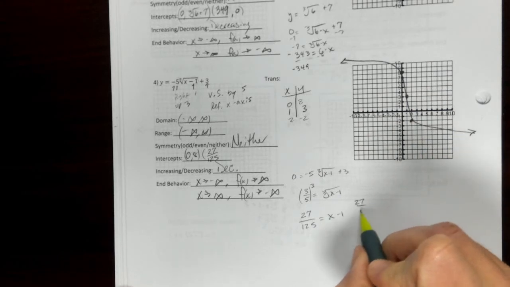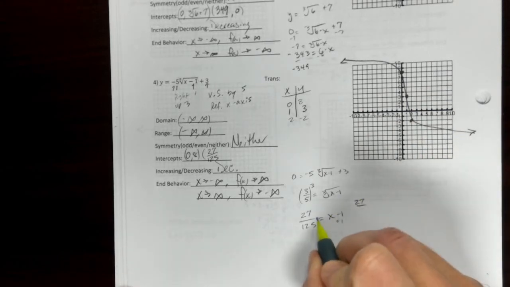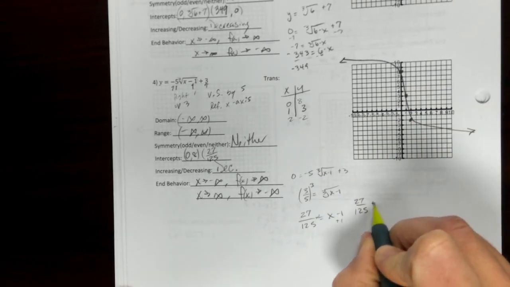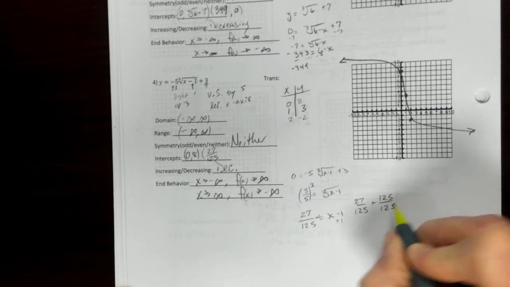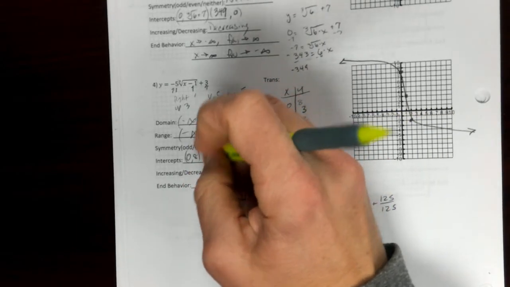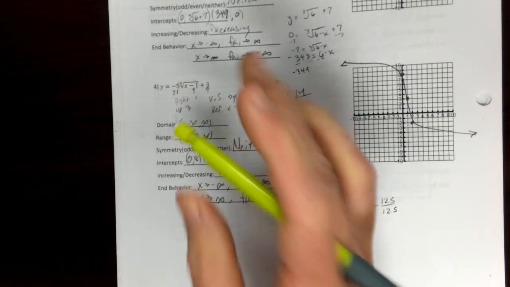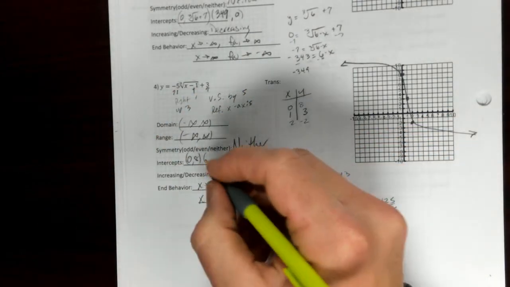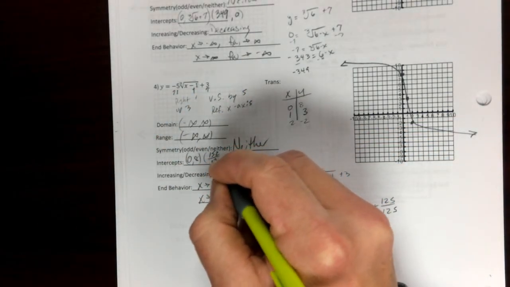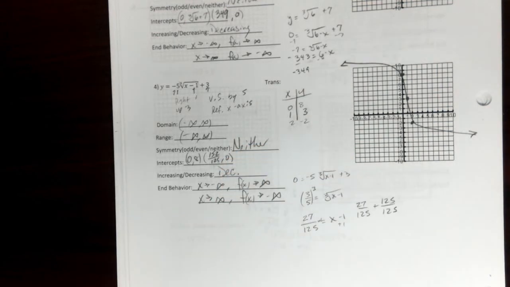Because I guess I can find a common denominator for you. 27 over 125 plus 125 over 125. And we get 152 over 125, 0. There is your transformation of cube root functions.